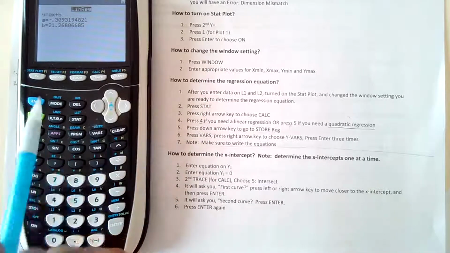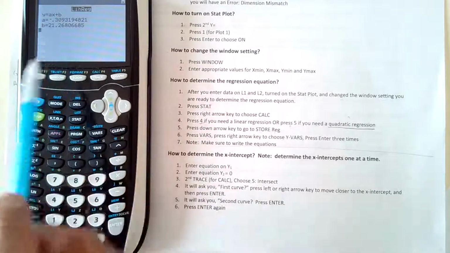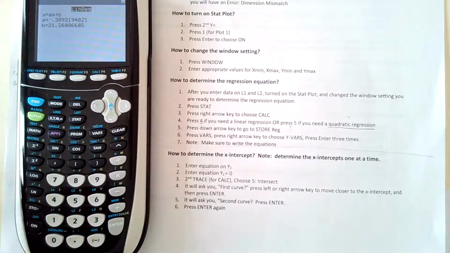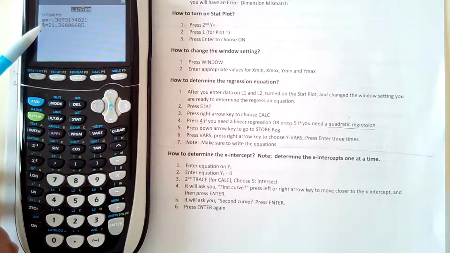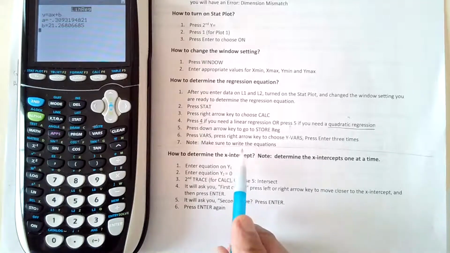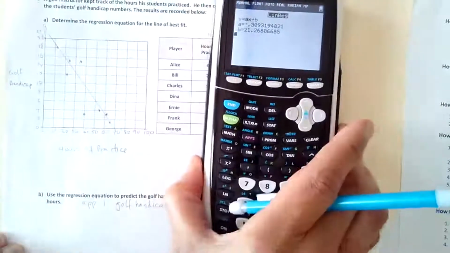The way you write this is y equals ax plus b. The a, in this case, is negative 0.309, plus 21.3. Approximately, y is equal to negative 0.031x plus 21.2. So that's our regression equation. We're going to write this equation down.